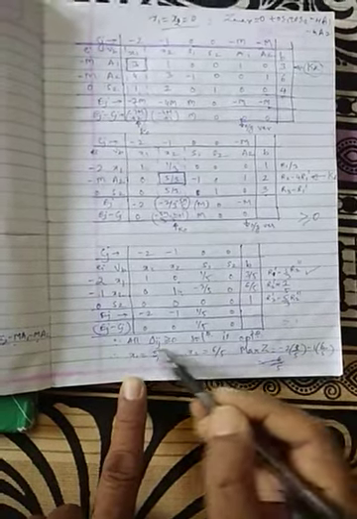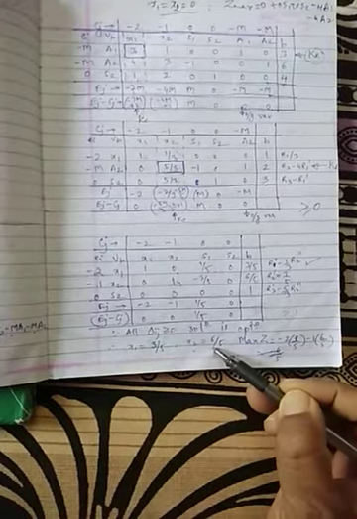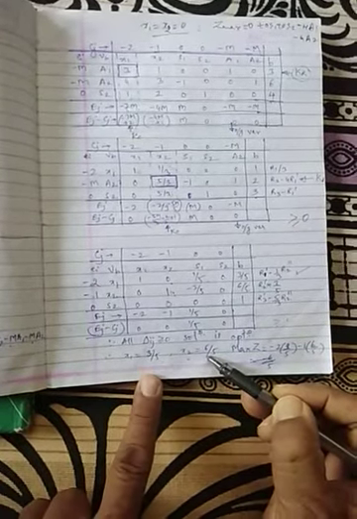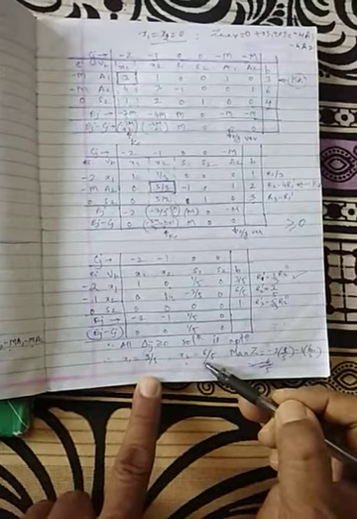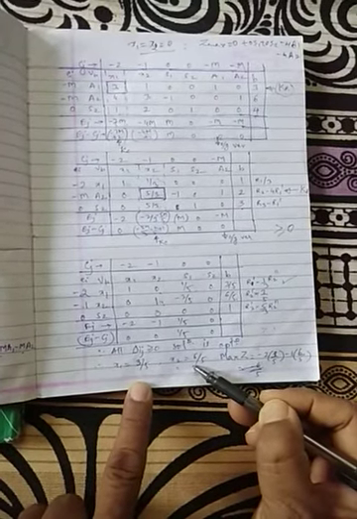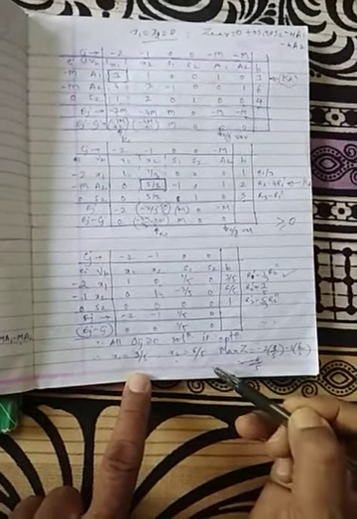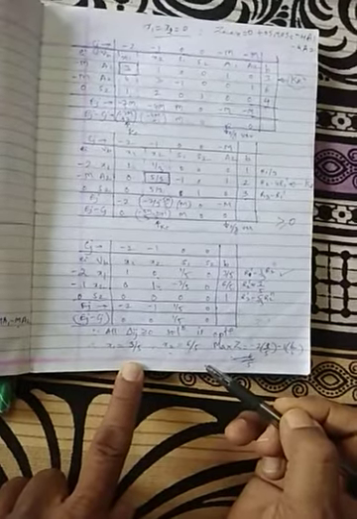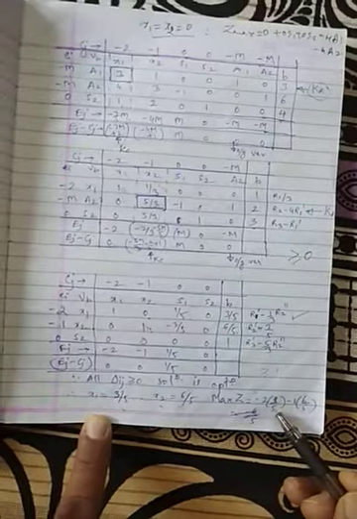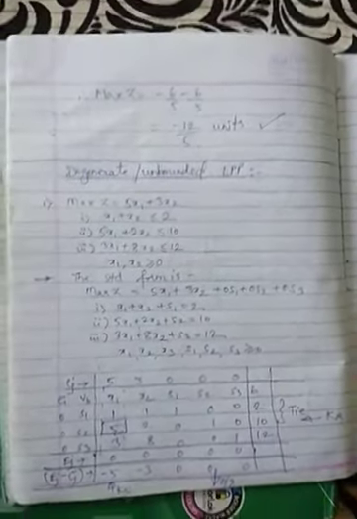So putting these values of x1 and x2 in the main objective function of the LPP given. What is the main objective function? Maximize z equal to minus 2x1 minus x2. In that, put the values of x1 and x2 and you will get the answer as minus 2 into 3 by 5 minus 1 into 6 by 5. Okay, so like this we will get the answer as minus 12 by 5 units. So here we complete the problem. In this manner we can solve the LPP by the big M method.